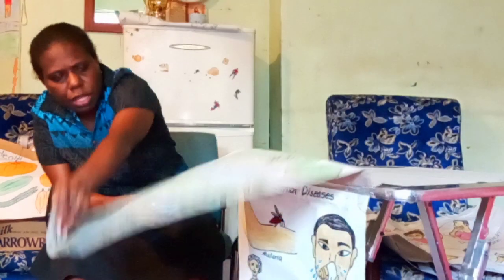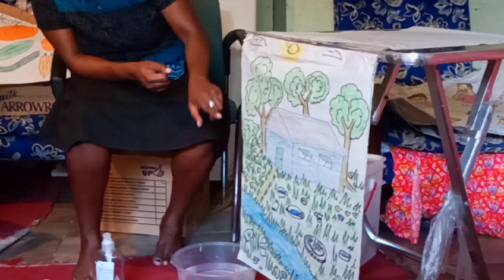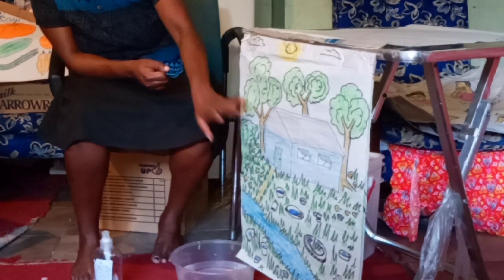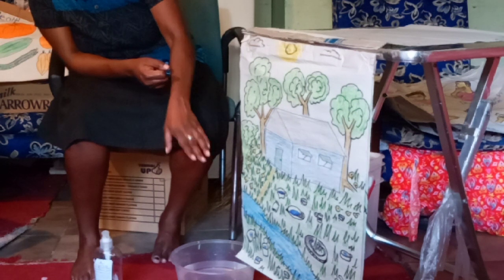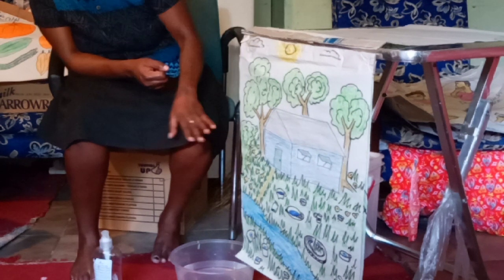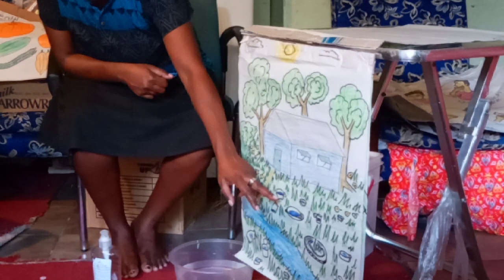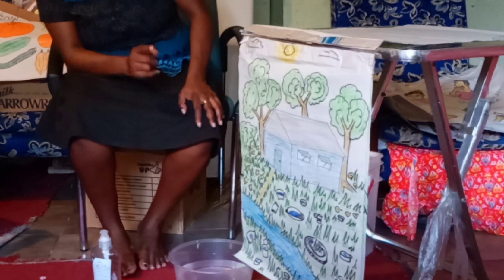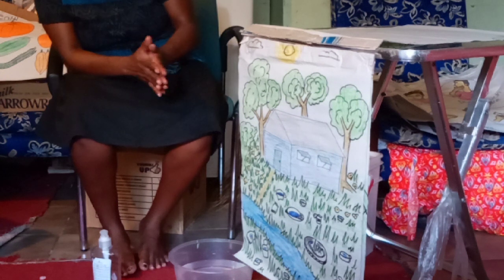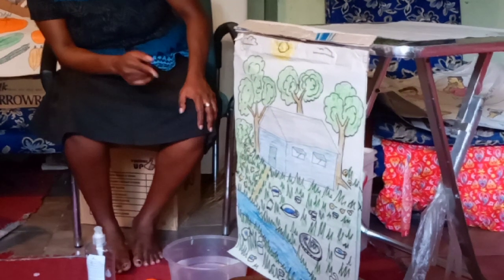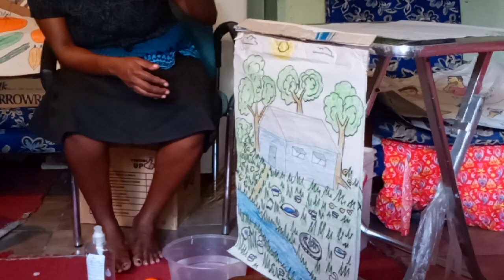I want us to look at this picture. What's happening here? There's a home here. It's close to a river. All the grass is growing. What else can you see in the picture? Rubbish everywhere. What else? You have some containers there with something in them. What is it? Water. And what happens in that water? Mosquitoes can go and lay their eggs in there.